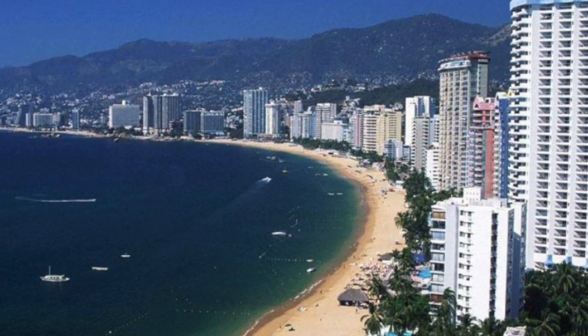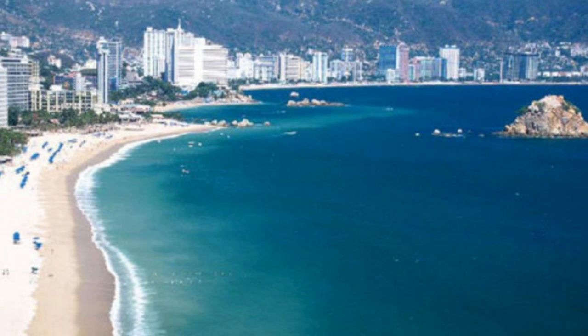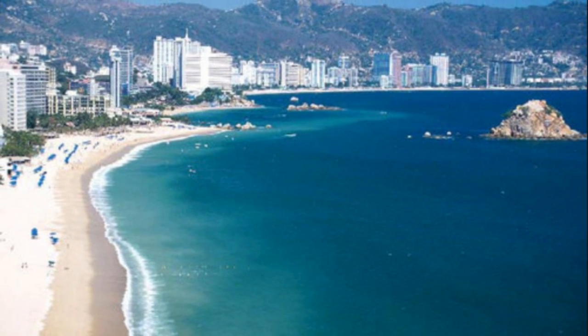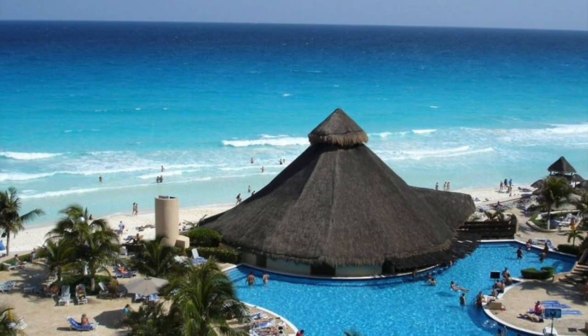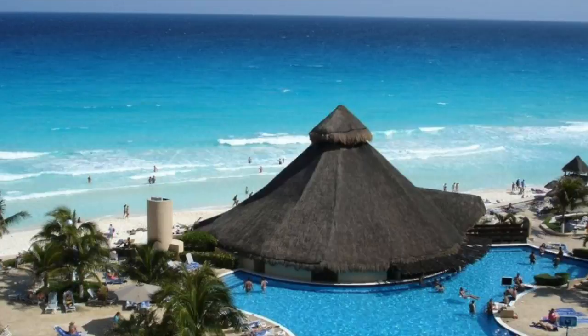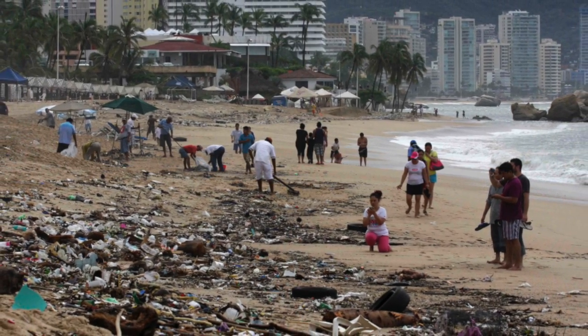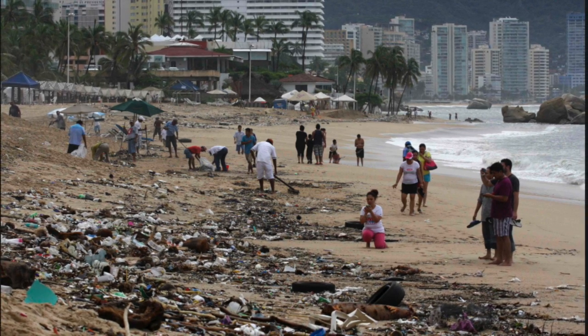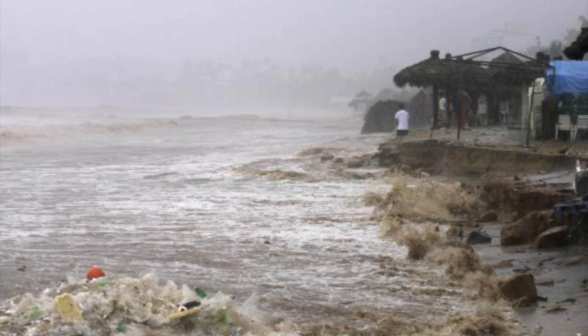Now, while this is a very beautiful beach, it has had pollution issues due to the amount of tourism and the lack of proper regulations and infrastructure to handle the large population of people that come in during vacation season. So the water has had pollution issues, as well as the beaches having trash and other types of pollution in recent years.